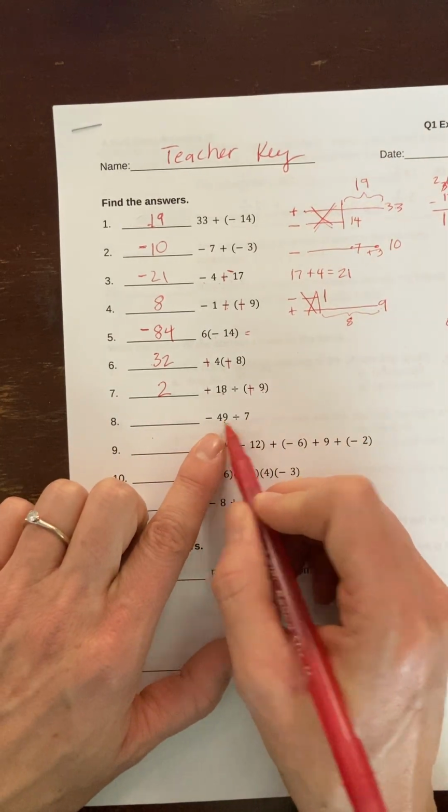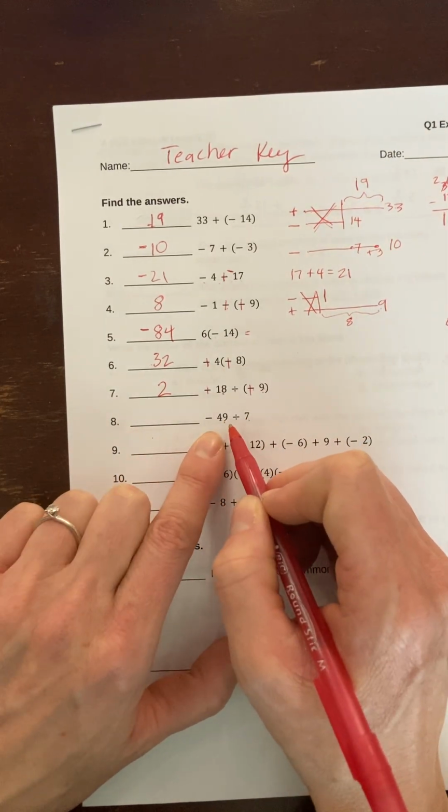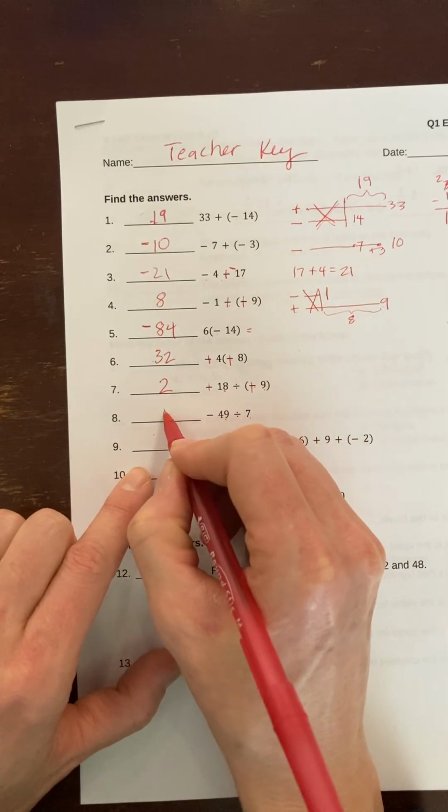All right, this is 49 divided by 7, or minus 49. Let's do the number first. 49 divided by 7 is 7.